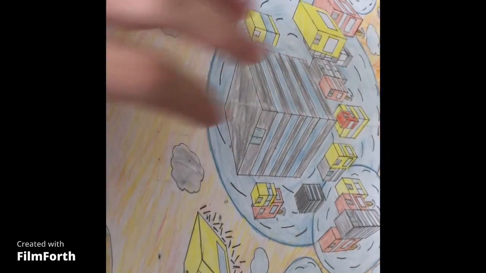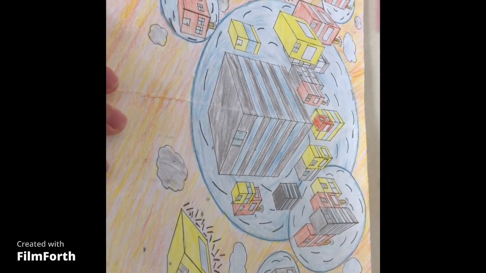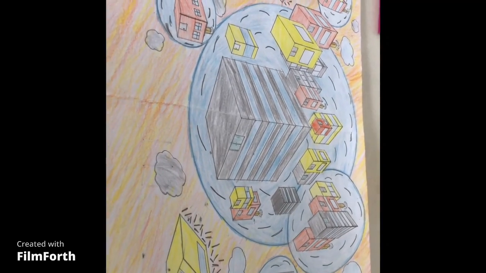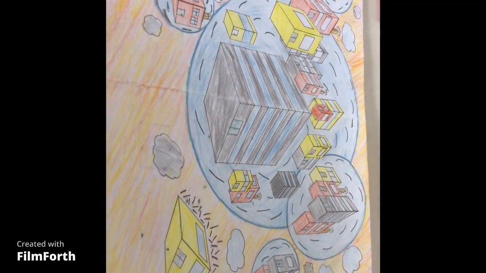I created this when I was grade 8, I think, and it's a very easy way of using a form of application in art, and I would really recommend you use it for your other drawings. And yeah, so this is one of them.